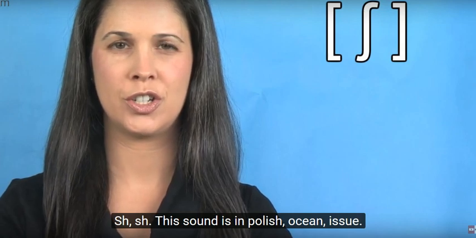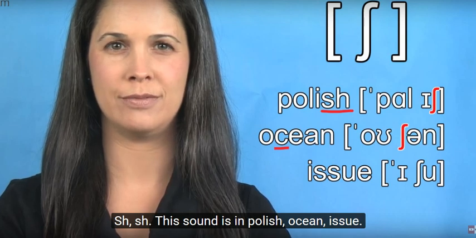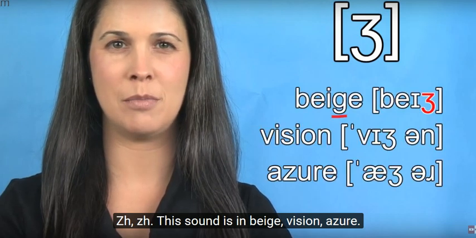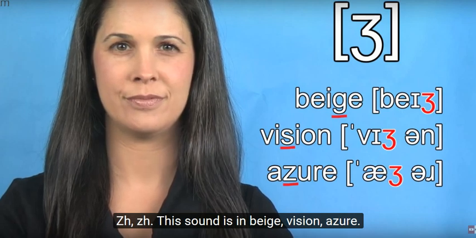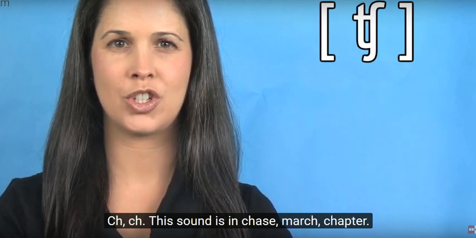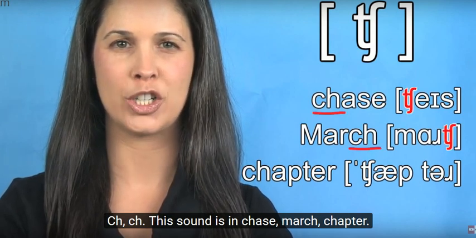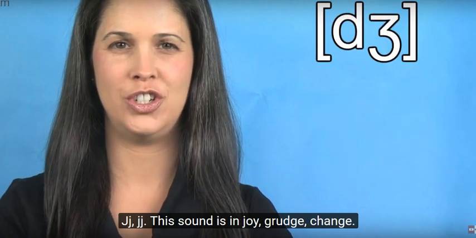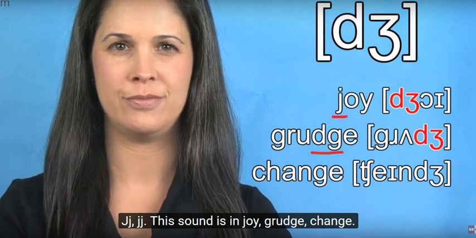Sh. This sound is in polish, ocean, issue. Zh. This sound is in beige, vision, azure. Ch. This sound is in chase, march, chapter. J. This sound is in joy, grudge, change.